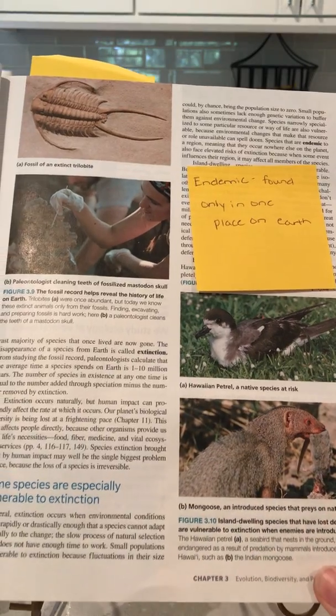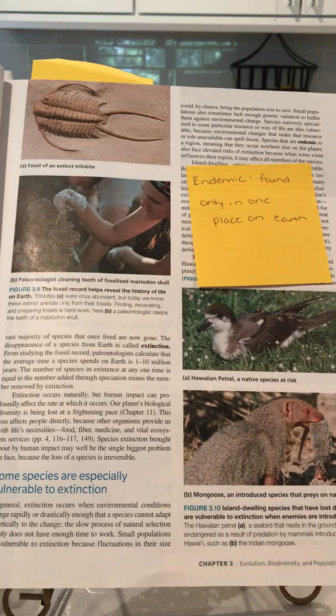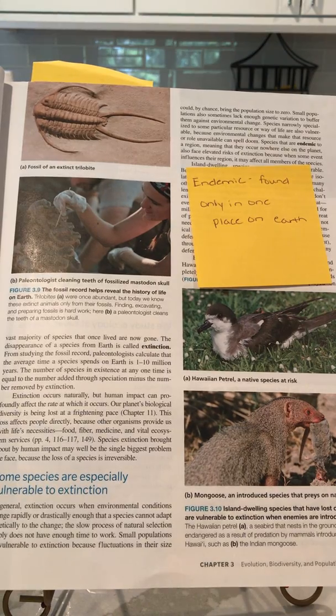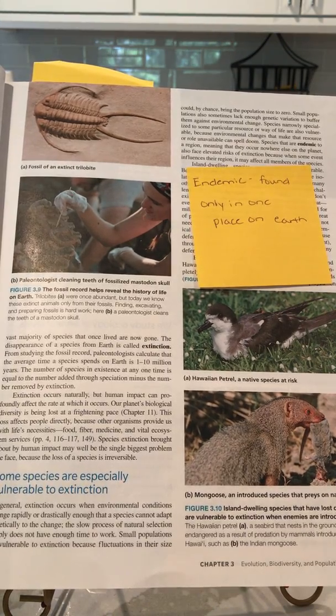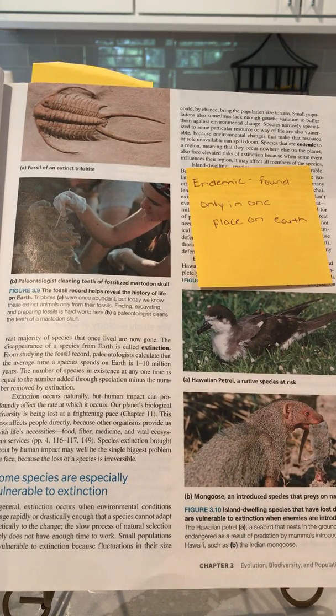Endemic species are any species that's found only in one place on Earth. This is interesting, but at the same time, this is kind of sad. It leads more into extinction. If you only exist in one place, as soon as your habitat or your food source is gone, you're not going to exist anymore. So we see this with a couple of different organisms.